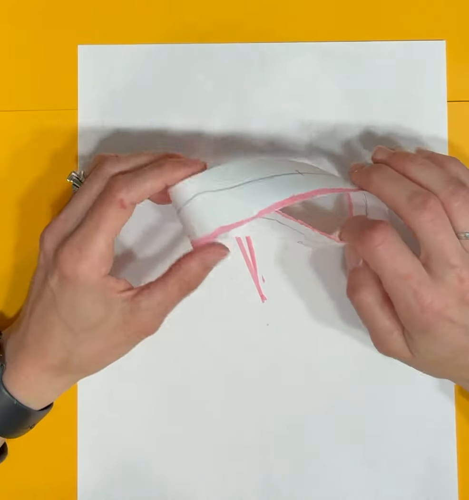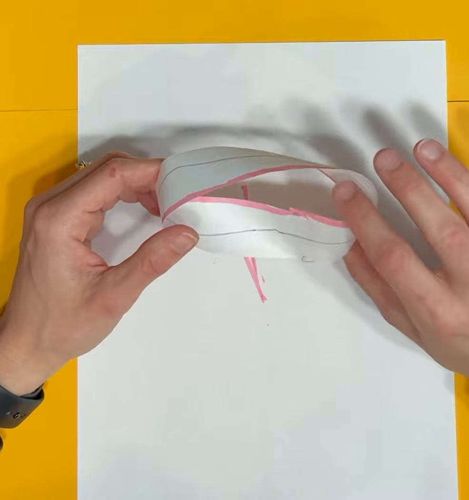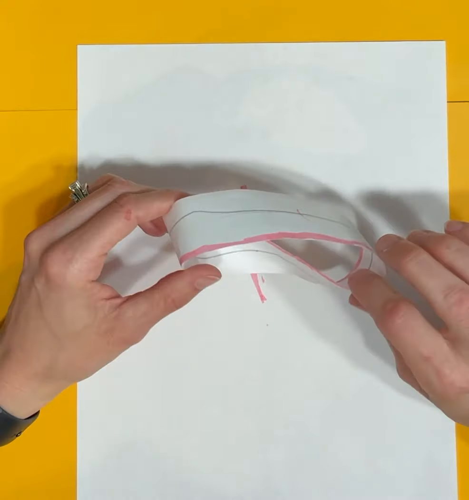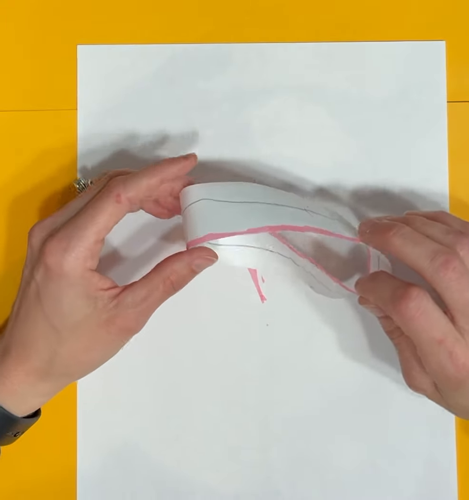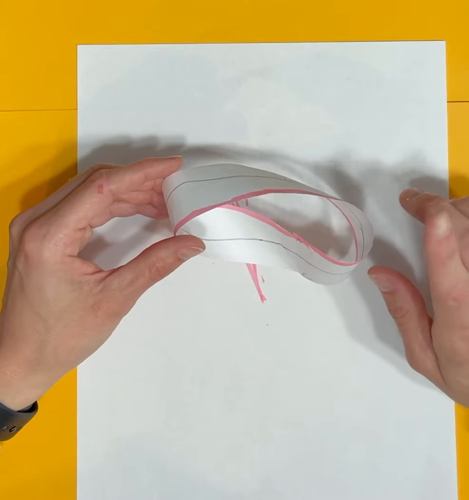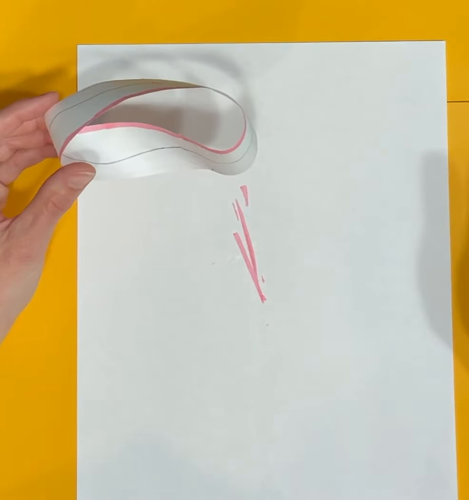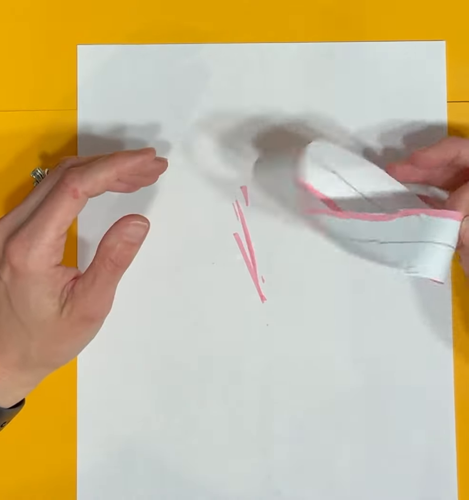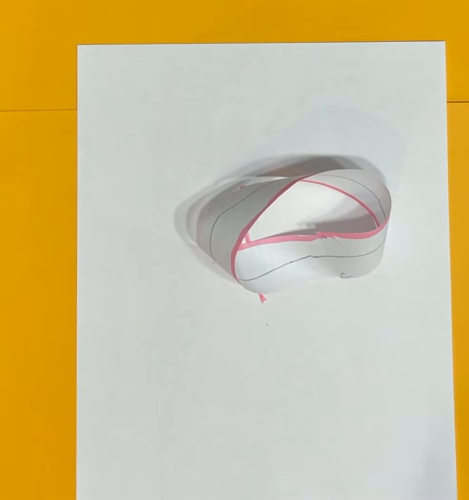So have fun with this one. And again, when you make this, I feel like the longer the paper, the easier it is to manipulate. And you can put more than one twist in it. It'll still work the same. You can have it as big or as small as you want, and it still works the same. So have fun with your Möbius strip.